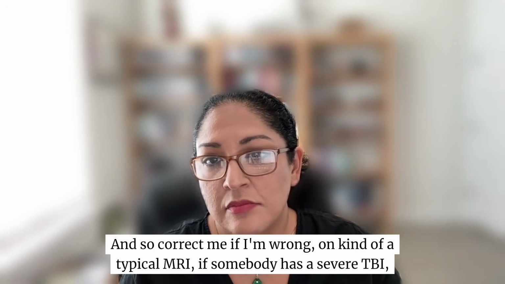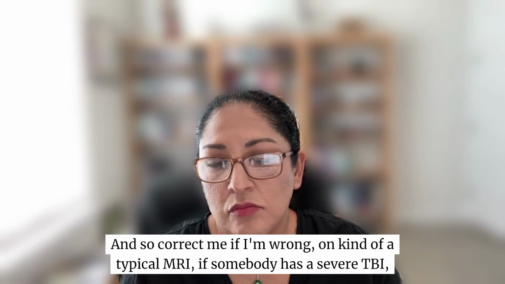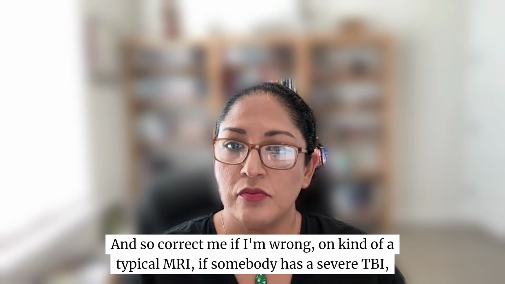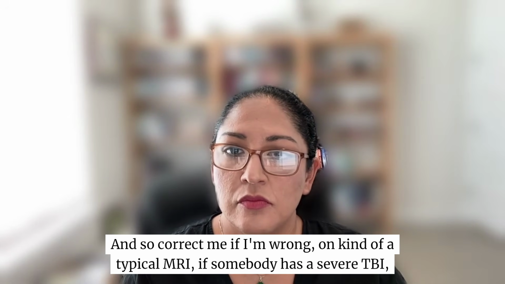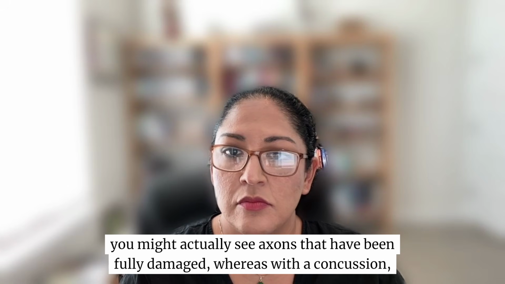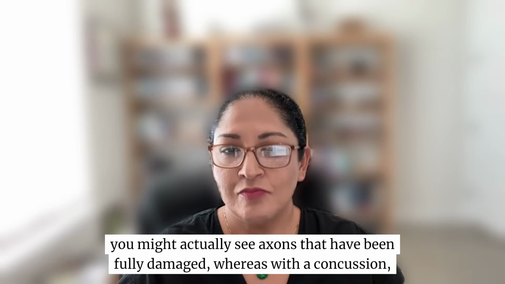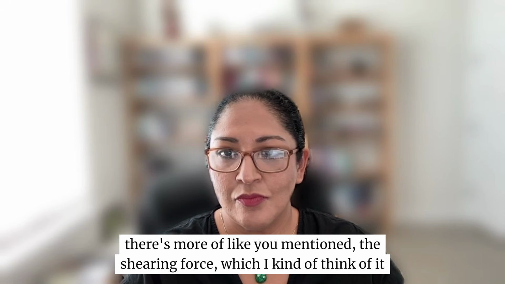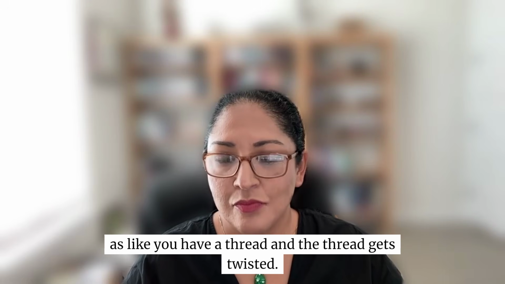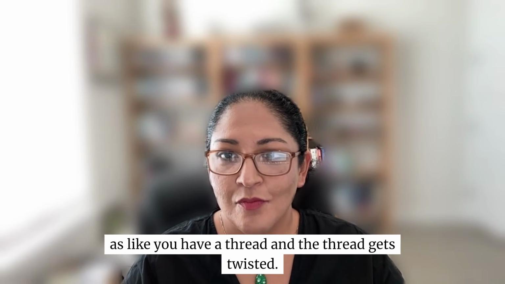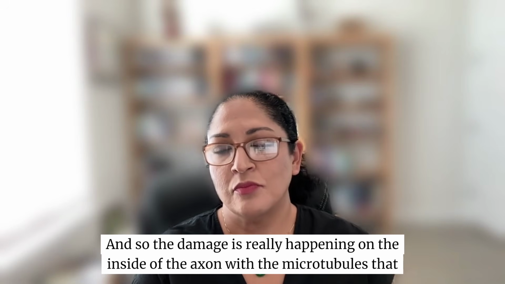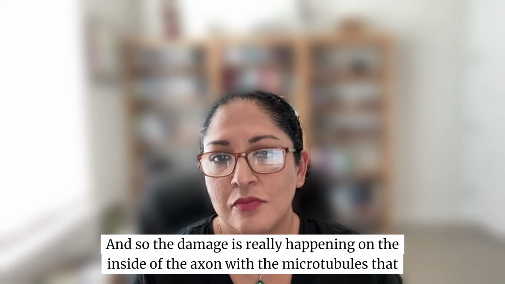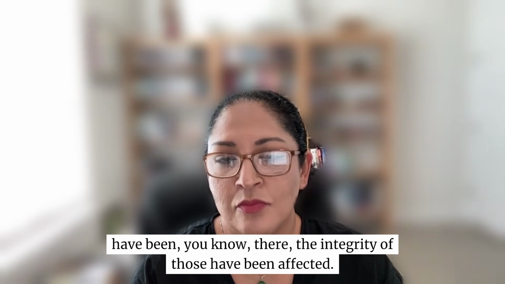Yeah. And so, correct me if I'm wrong, on a typical MRI, if somebody has a severe TBI, you might actually see axons that have been fully damaged, whereas with a concussion, there's more of, like you mentioned, the shearing force, which I think of as like you have a thread and the thread gets twisted. And so the damage is really happening on the inside of the axon with the microtubules, the integrity of those has been affected.